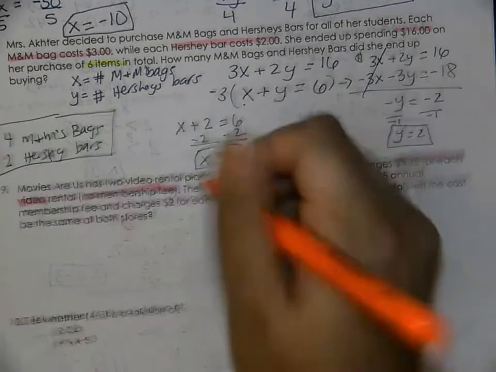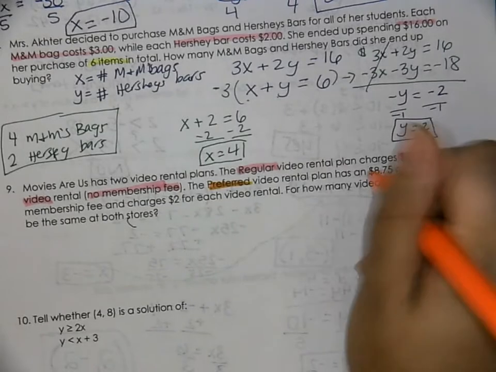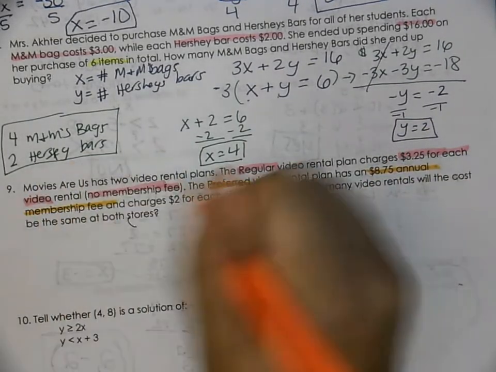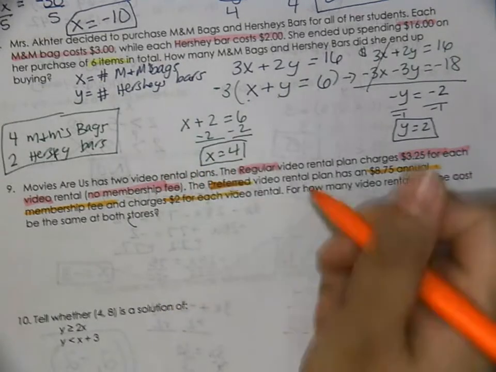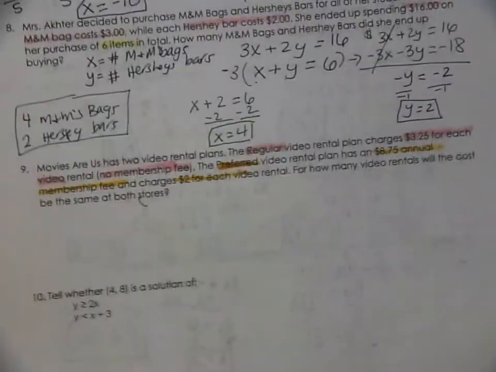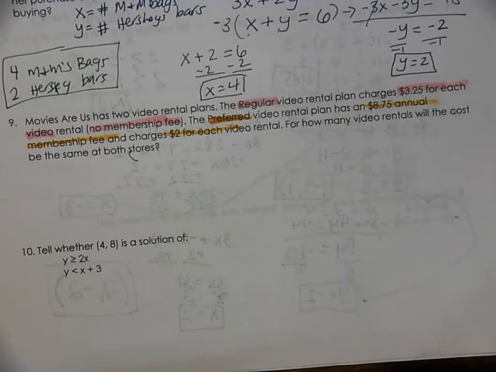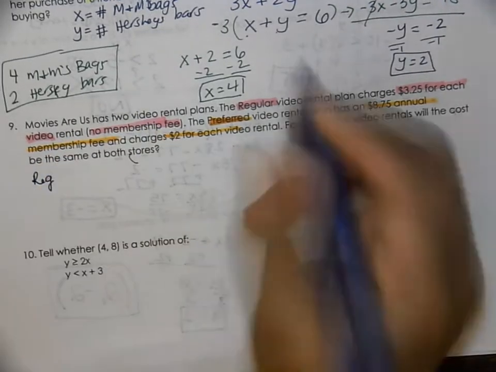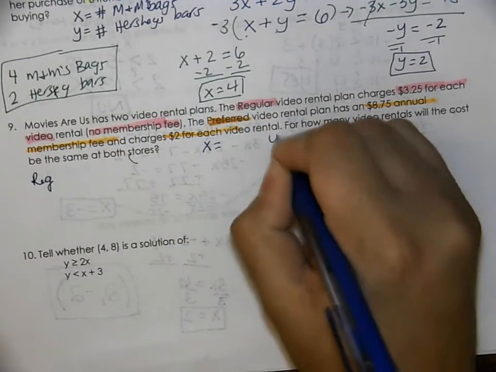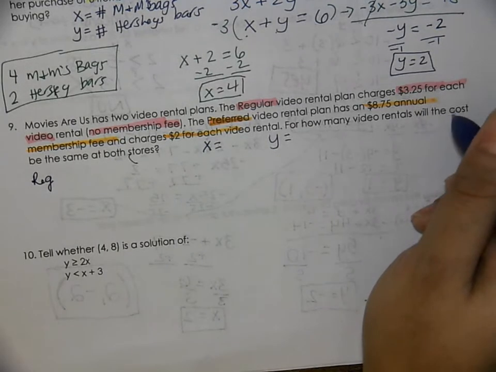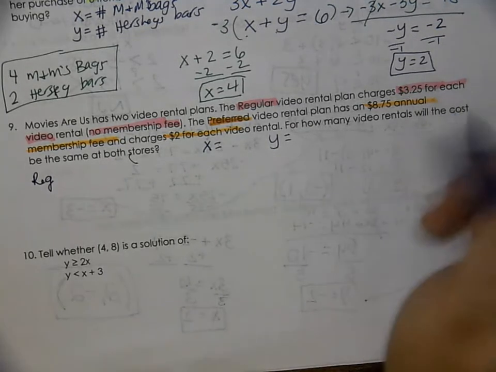So the preferred video rental plan has an $8.75 annual membership fee and charges $2 for each video. By using two different colors of the highlighter, we know we can use that to write my two equations. My first equation will be the regular plan. Actually, before I do that, let me identify my variables, because I'm trying to find how many video rentals I need to get the cost to be the same.